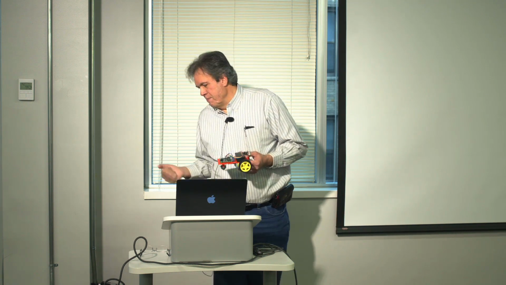It's our own board, but it's based on a Maple Mini. If you don't mind waiting several weeks, you can get a Maple Mini for $3 from China. Very low cost, but it is a 32-bit ARM processor running at 72 megahertz, as opposed to a normal Arduino that runs at 16 and is an 8-bit processor. Yes, you have to install a special package, but yeah.